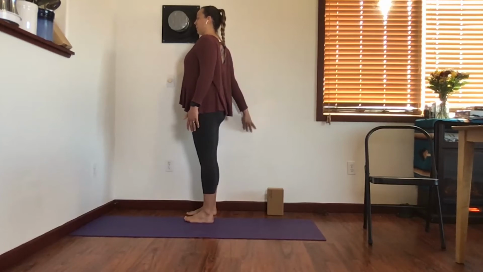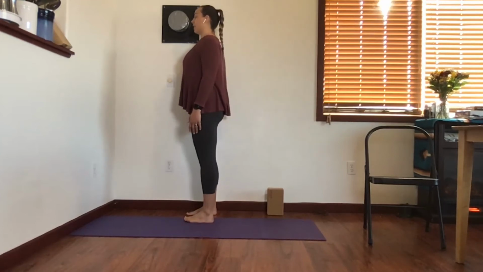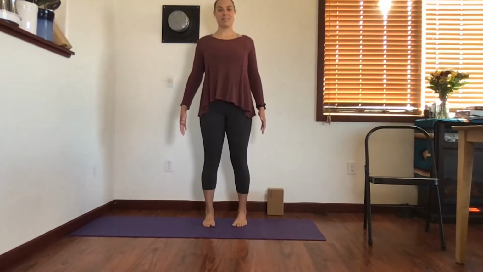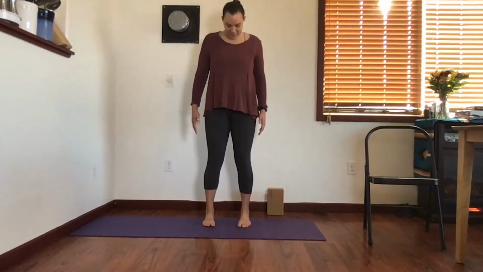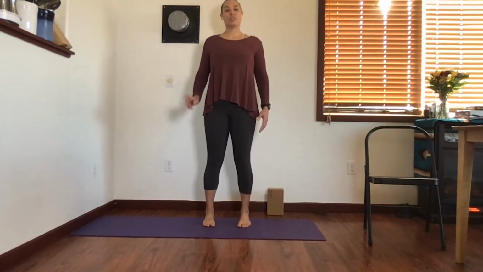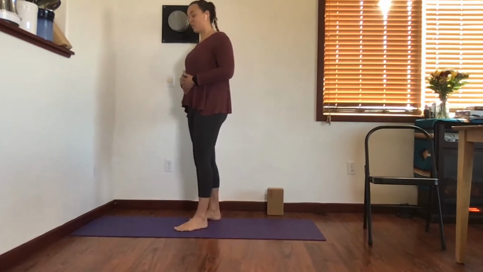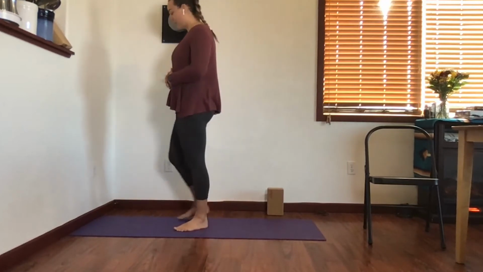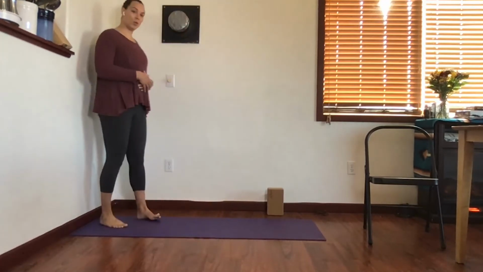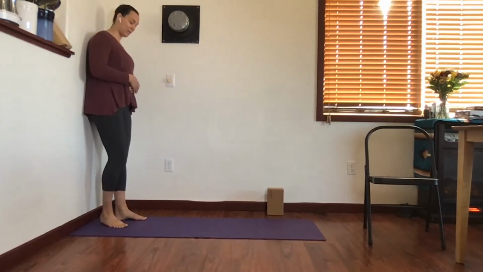And then if you haven't come out already, you can bring your hand back down. So you're in that standing position, Tadasana, standing nice and tall. So now we're going to shift our position. I'm going to shift my position, at least in relation to you, so that you can see what we're up to next. We're going to actually come into a pose called Slanted Uttanasana.